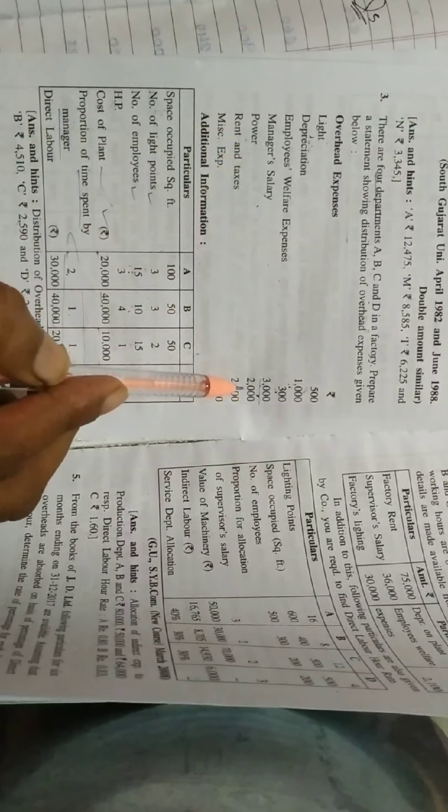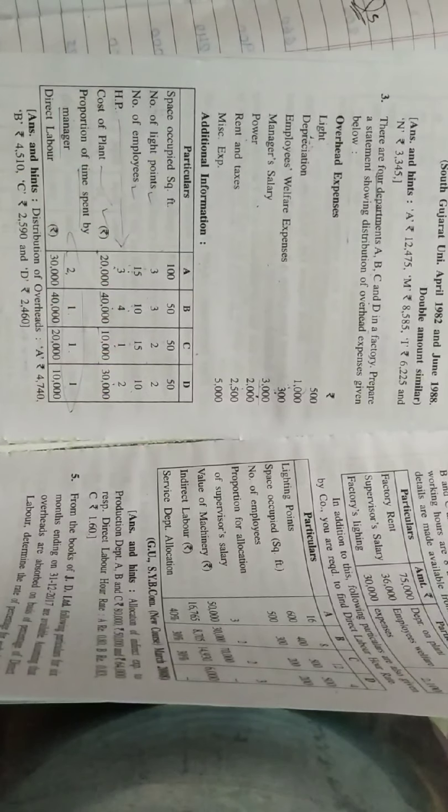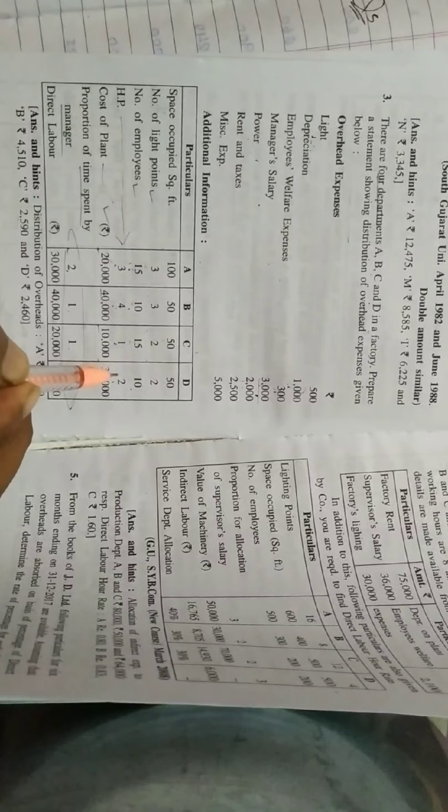Next, power. The amount of power will be 2000. So we have to find the basis, that is HP. I already told you, horsepower. So 3412 is the distribution basis ratio of power. You have to divide ₹2000 in the ratio of 3, 4, 1 and 2.